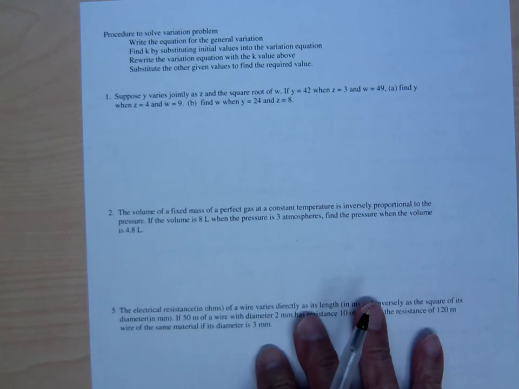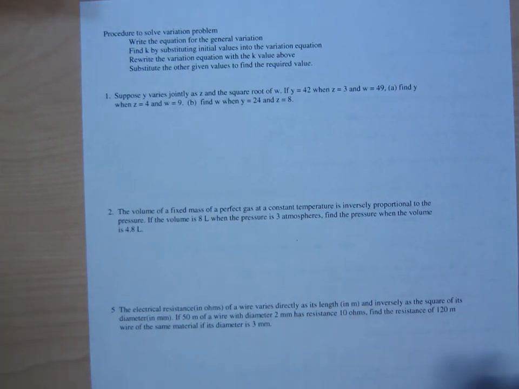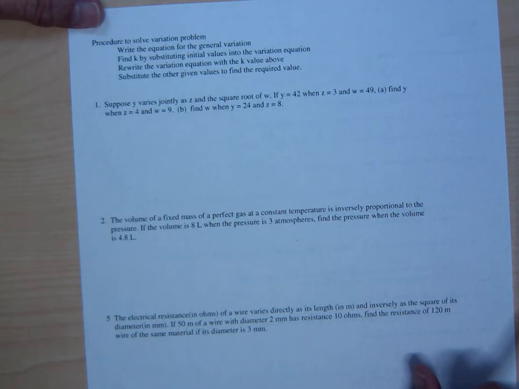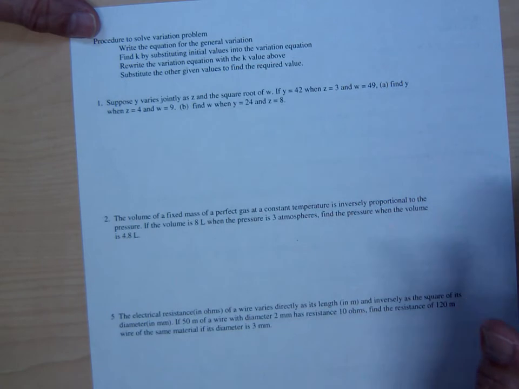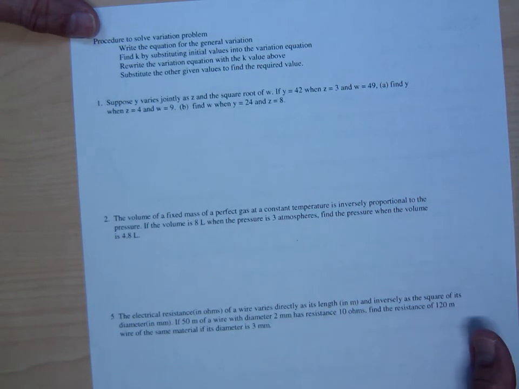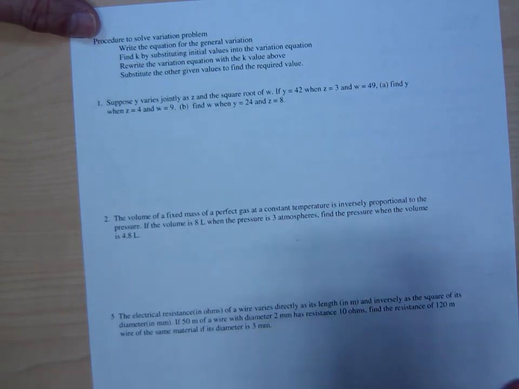the procedure in solving variation problems. Write the equation for the general variation. Then you've got to find the K value for the problem. That's the best thing to do. They always give you enough information to find the K value. Once you find the K value, then you could find whatever other variable they require you to find.